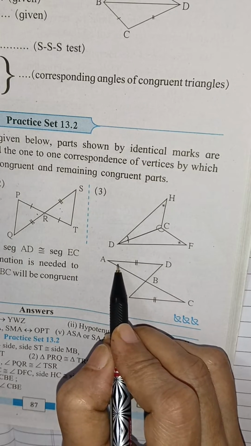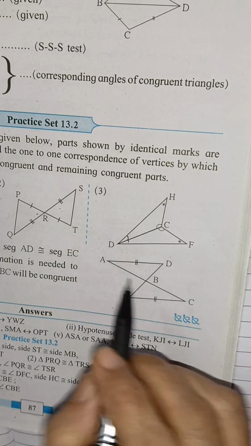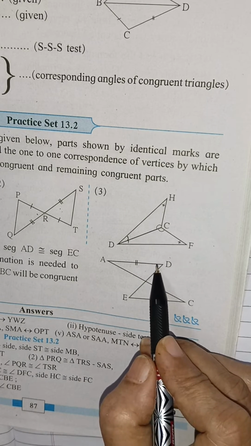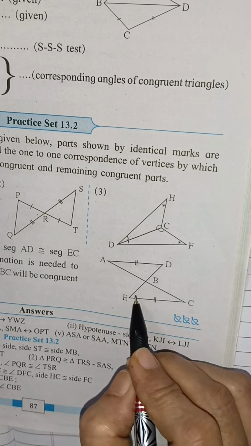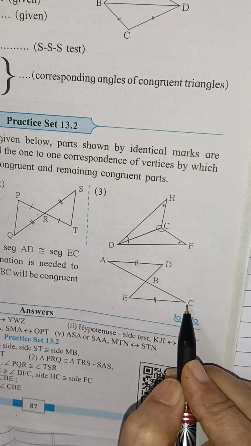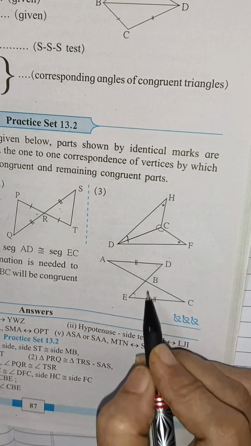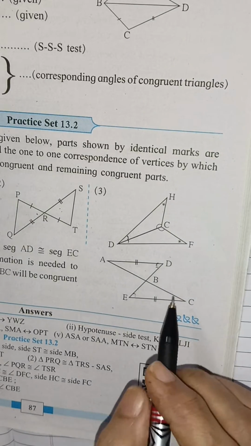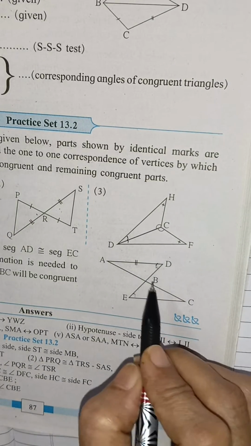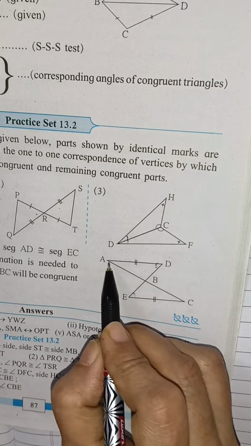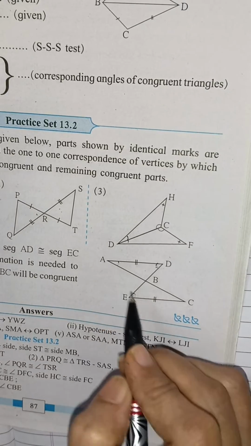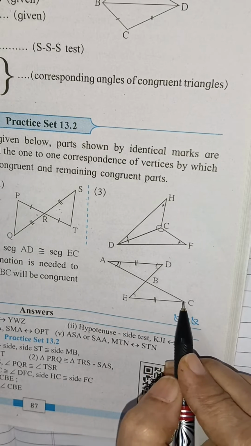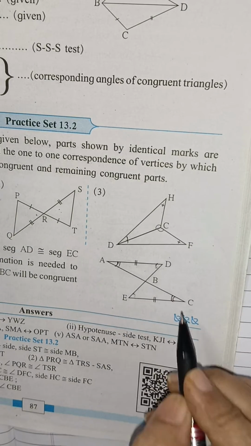That means angle ADB, this angle, is congruent to angle CEB, this angle, or angle DAB, this angle, is congruent to angle ECB.